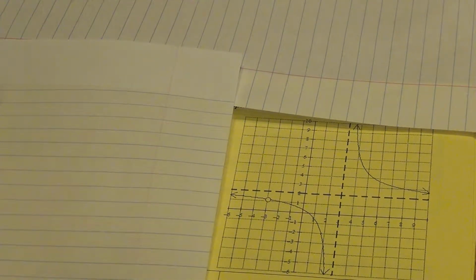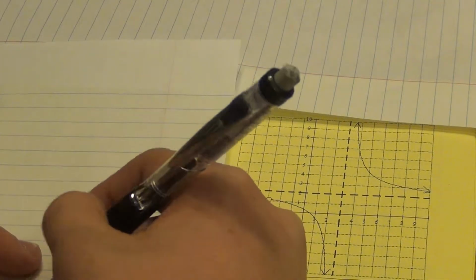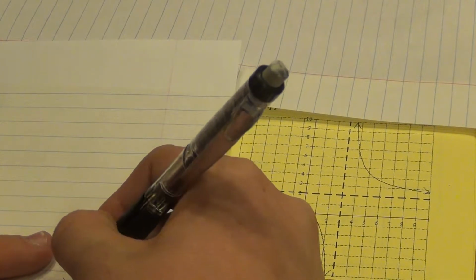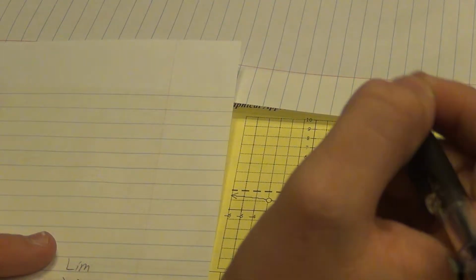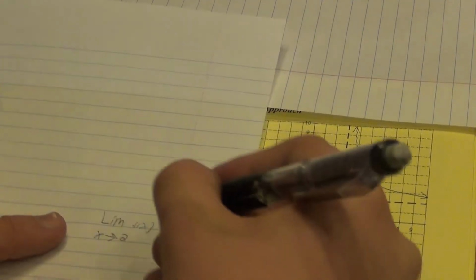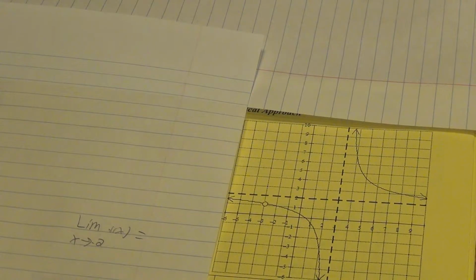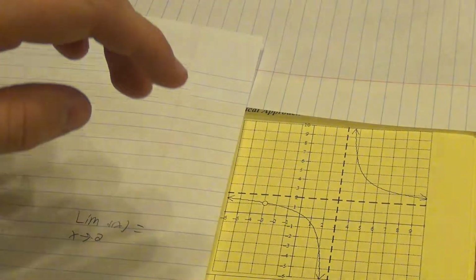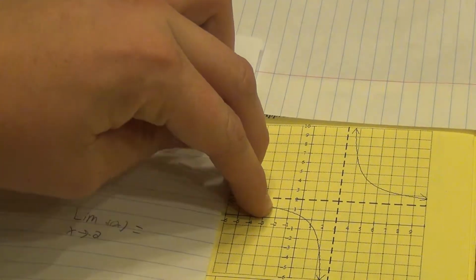If you're told to find the limit as x approaches, let's go with -2 of f of x, what would you do? What you simply do is you follow the graph from both the left side and the right side, from -infinity and +infinity, and you go to -2, and you see it's a +1, and because they're both +1, the limit then equals +1.